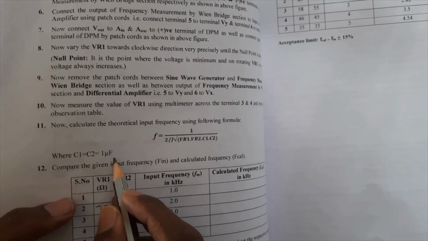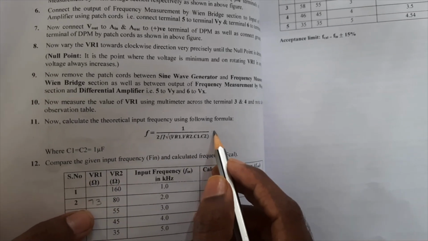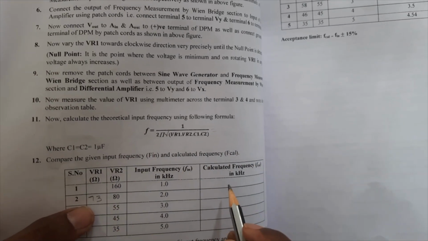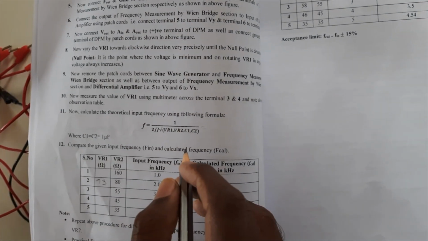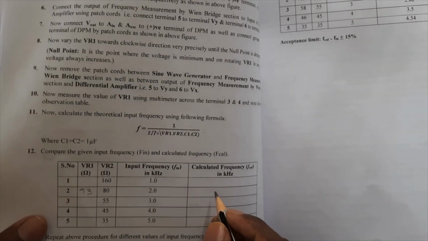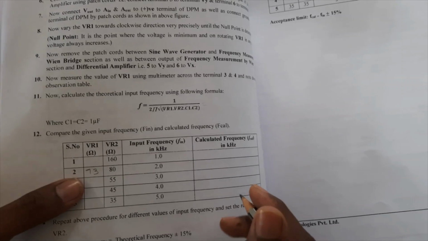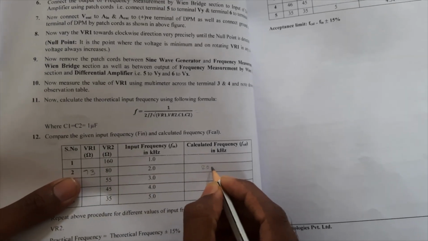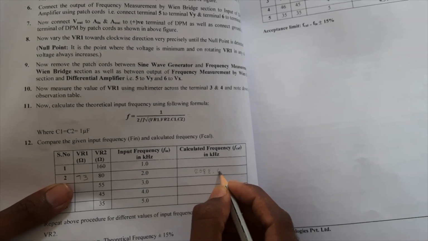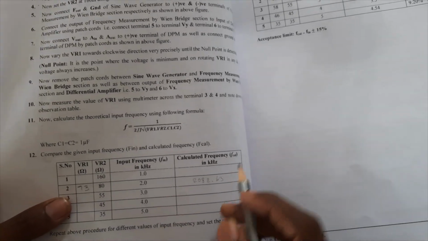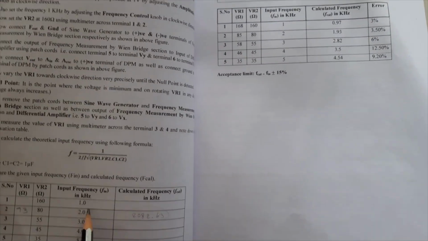Okay, so based on this VR1 and VR2 and the capacitance value already those are fixed in the circuit in the setup, 1 microfarad, and the input frequency is 2 kHz. Now with the help of this frequency formula calculate the obtained frequency. Okay, so if you calculate that you will get some 2000. So for these readings you will get some calculated frequency value as 2082.63 Hz.